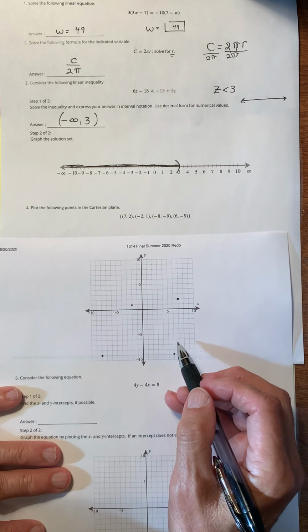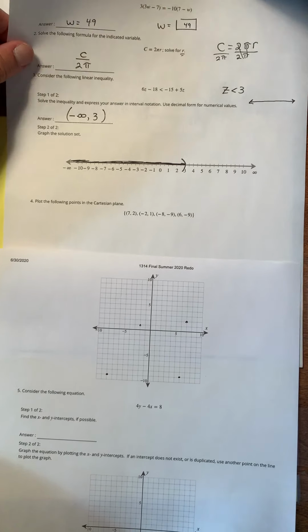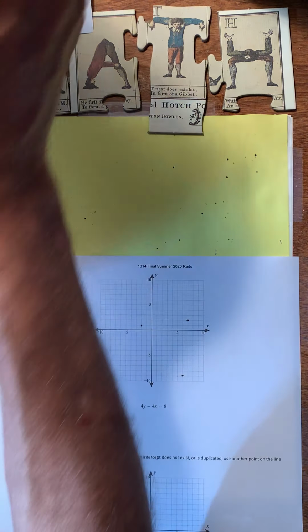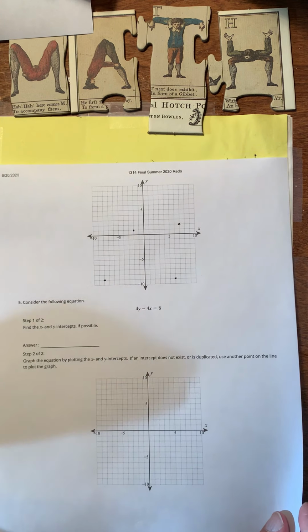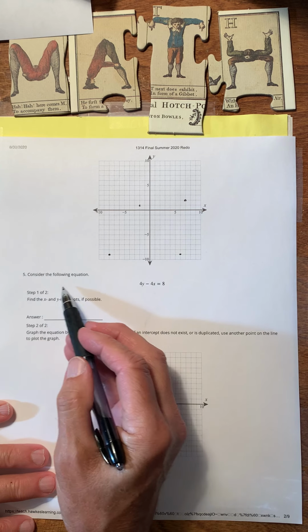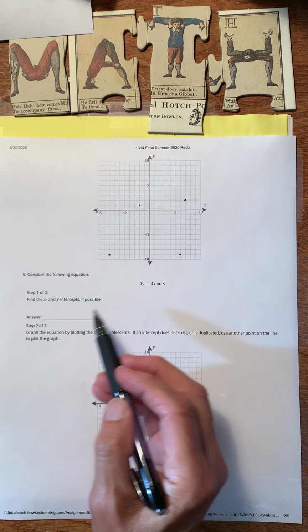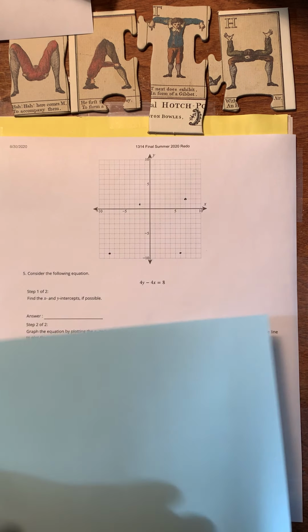So I'll plot all these points. That's the first part. That might be all of it. I don't know. Let's find out. Yep, that's it. That's it for number 4. Just plot some points. Number 5, consider the following equation. Find the x and the y intercepts, if possible.